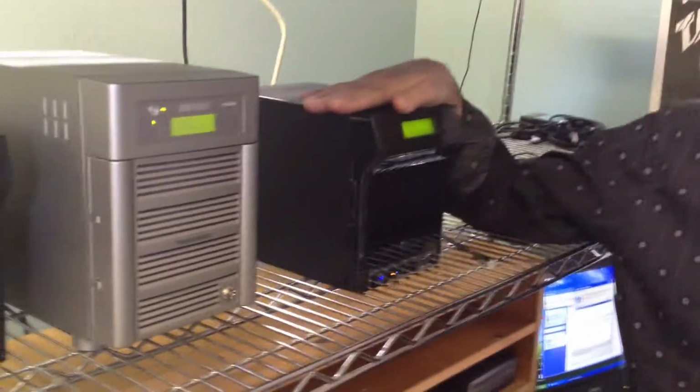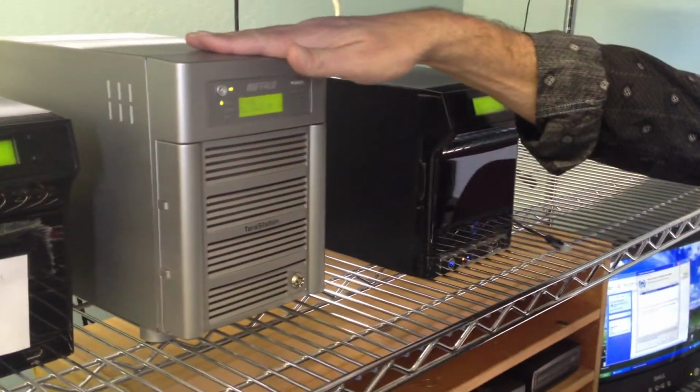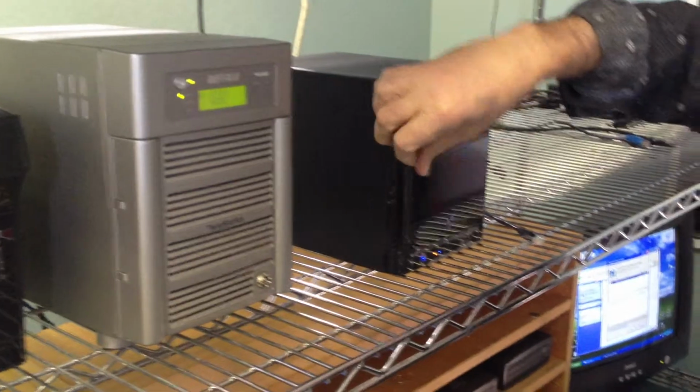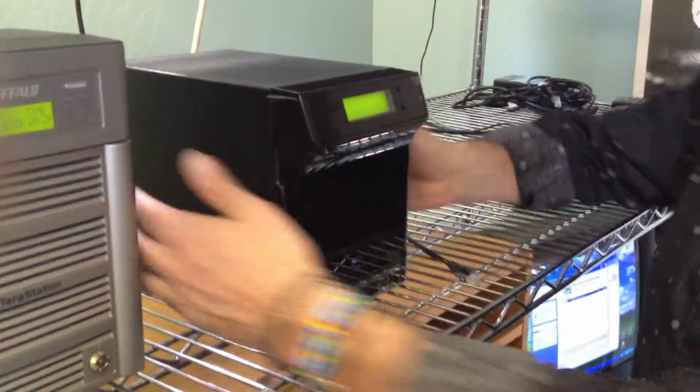This may not be an exact copy of the NAS you received. This is a Seagate Black Armor, this is a Buffalo. They're both 4-drive systems. You'll see here if I open the door. But the main similarity is not the number of drives, it's how they're hooked up.